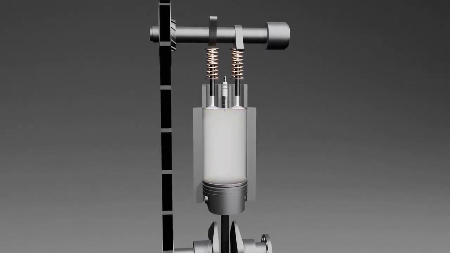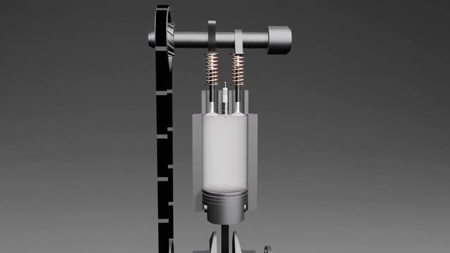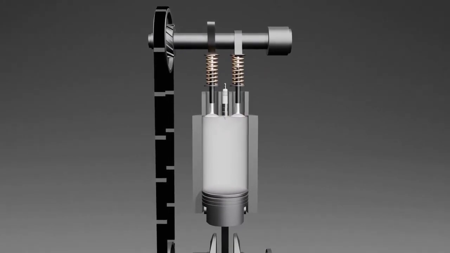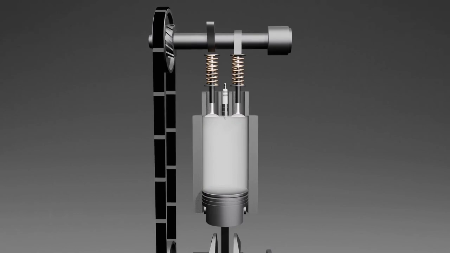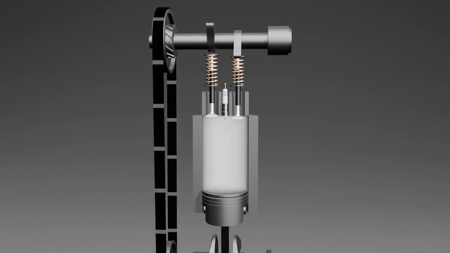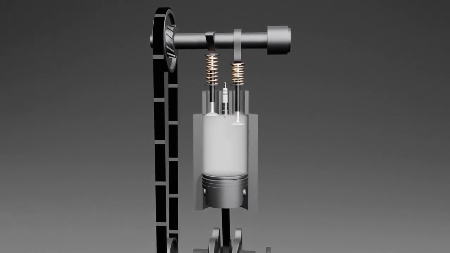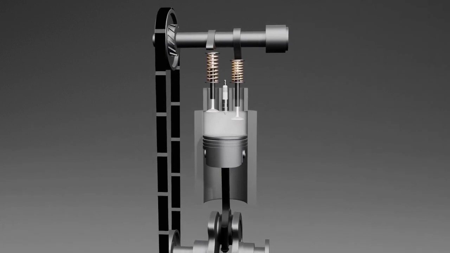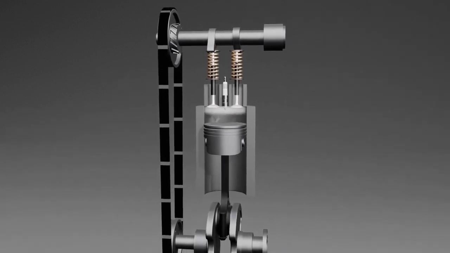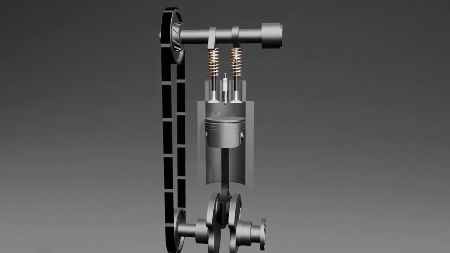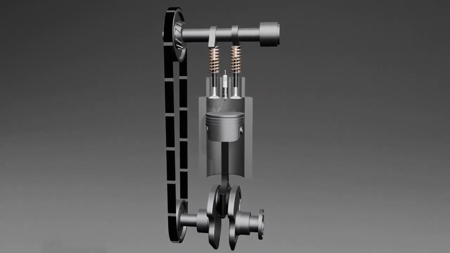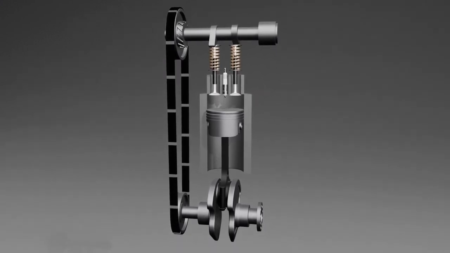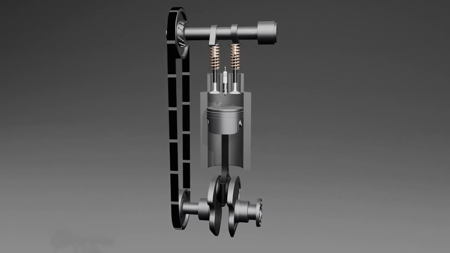Finally, the cycle ends with the exhaust stroke. After the power stroke, the cylinder is left with carbon dioxide, steam, and pollution from the burnt fuel-air mixture. These gases need to be expelled before the next cycle can begin. The piston moves back up the cylinder, and this time, the exhaust valve opens, allowing the spent gases to escape through the car's exhaust system. By the time the piston reaches the top of the cylinder again, the cylinder is empty and ready to start the process all over again.